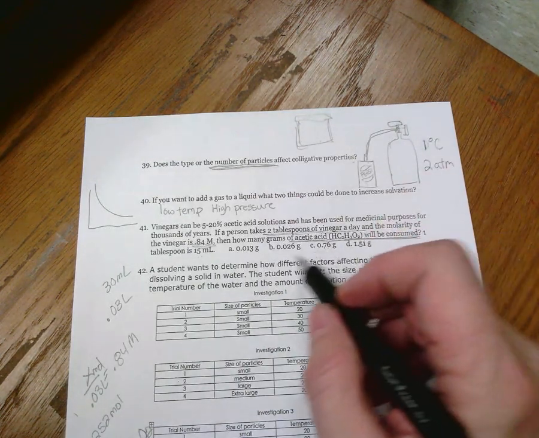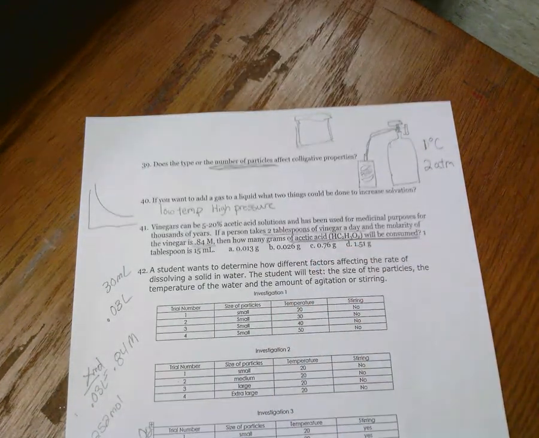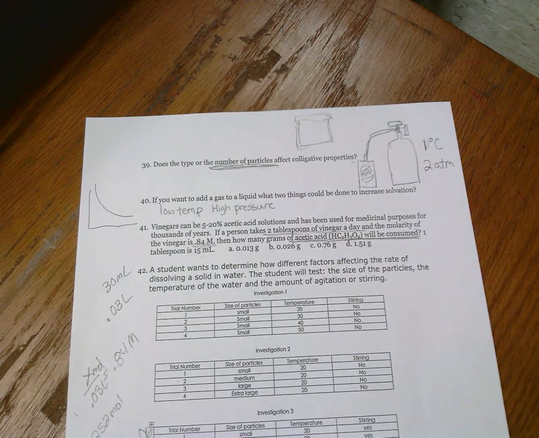Do I see that answer on here? Nowhere on here. Absolutely nowhere on here. I see a 1.51. Have I misstated something here? 60 times 0.252, 0.03 liters, 30 milliliters.